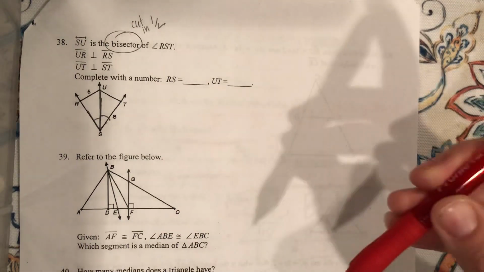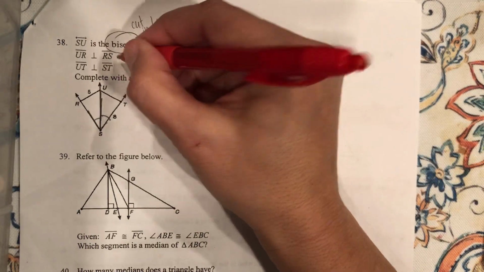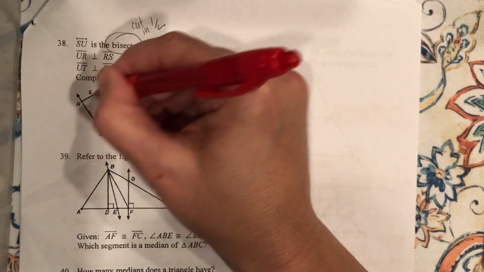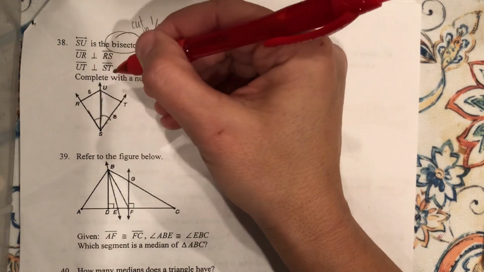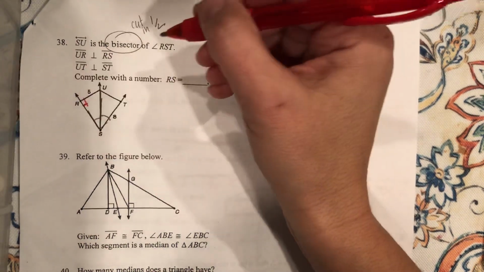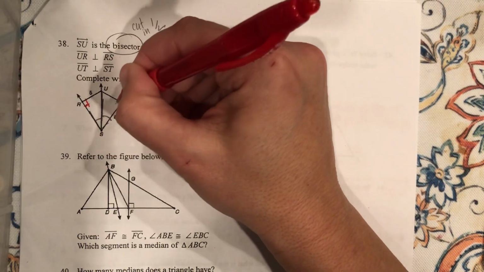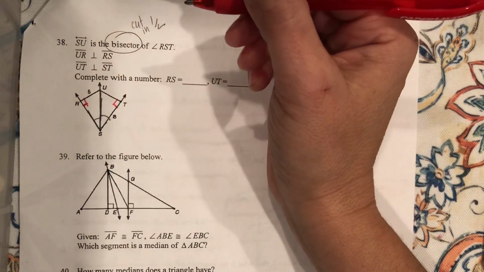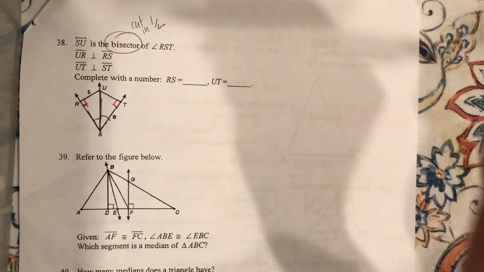UR is perpendicular to RS. So UR is perpendicular to RS, so I've got a 90-degree angle there. UT is perpendicular to ST. So there we go. Complete with a number.